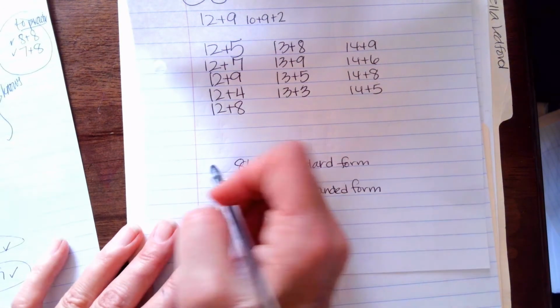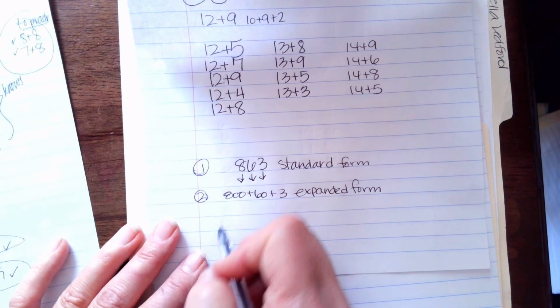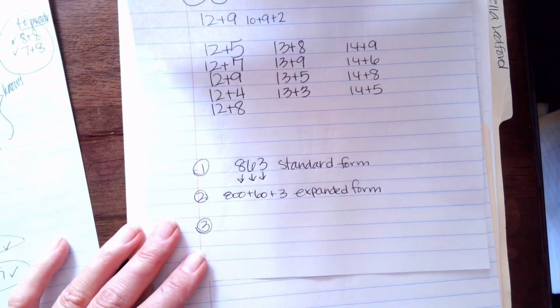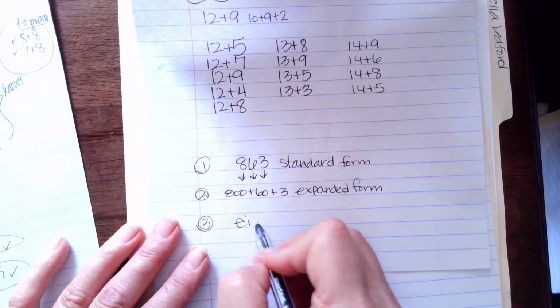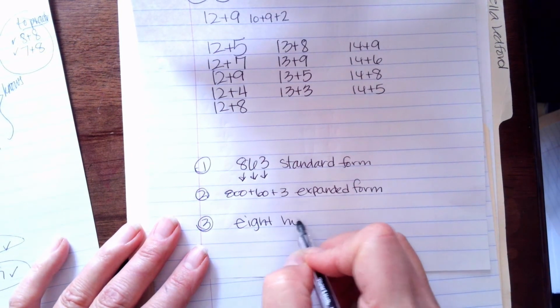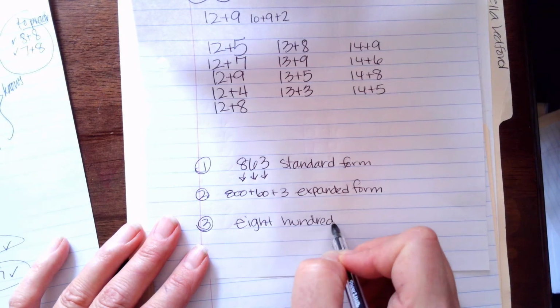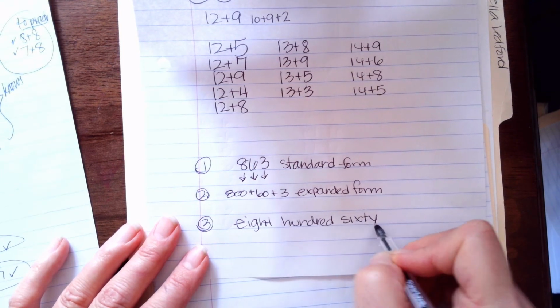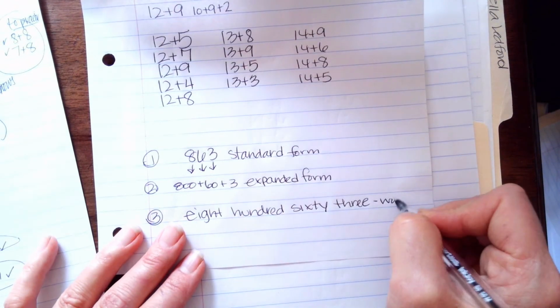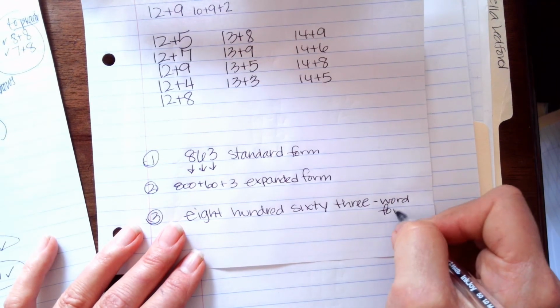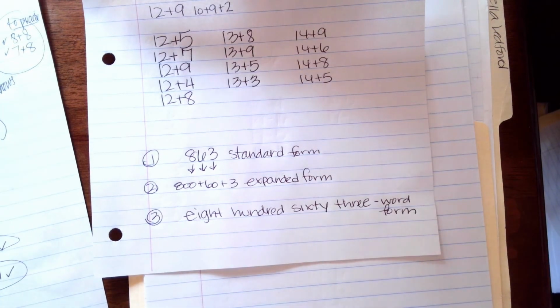Okay, so this is the first way to do it, second way to do it. The third way to do it is when we write it out in numbers. So that's where you would write 863. So that's called word form. Those are the 3 ways that we express numbers is what it's called.